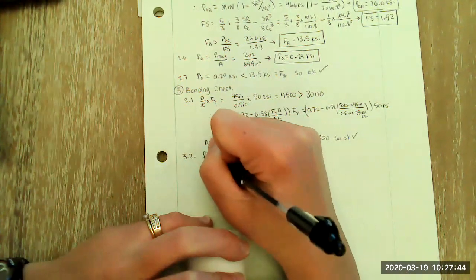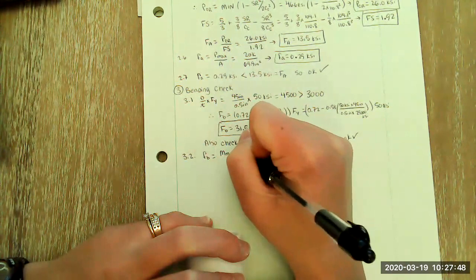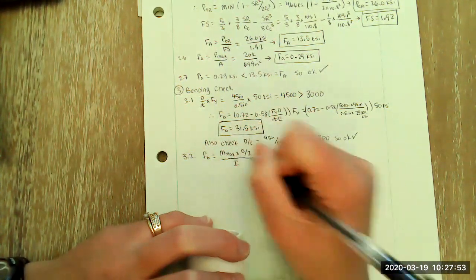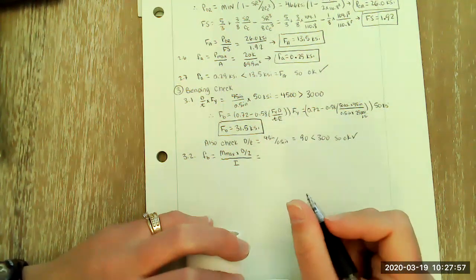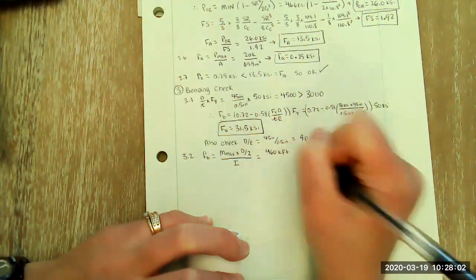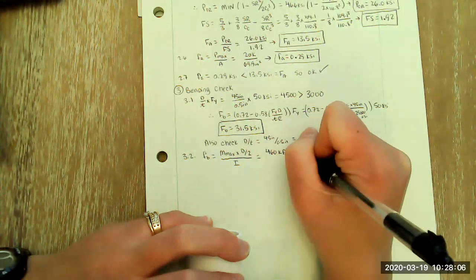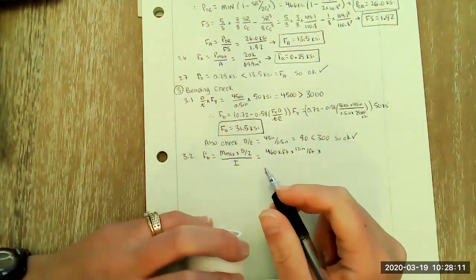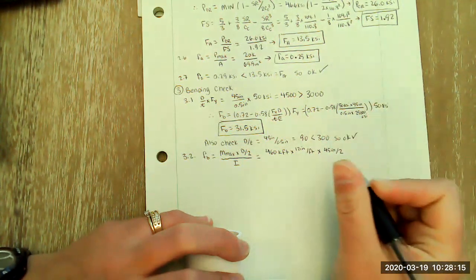So little f sub b is equal to M max times the diameter over 2 divided by our moment of inertia. Plugging in numbers, we can look back to step 1. M max is 460 kip feet. Converting that so everything's in inches, we multiply this times 12 inches per foot times our diameter, which is 45 inches, divided by 2.